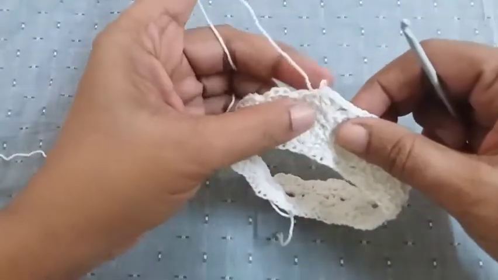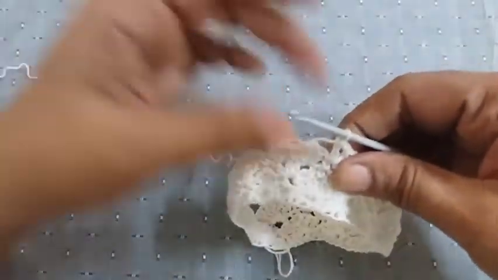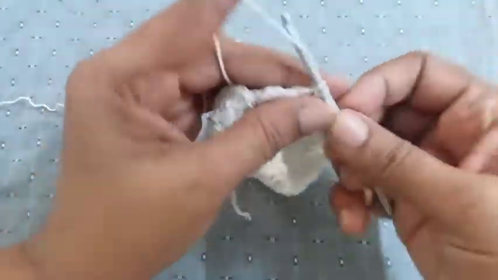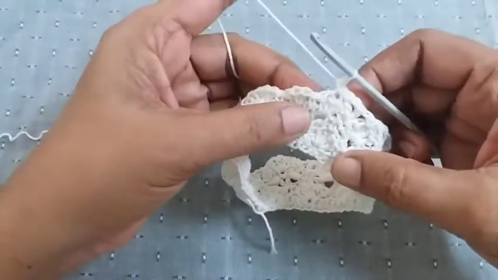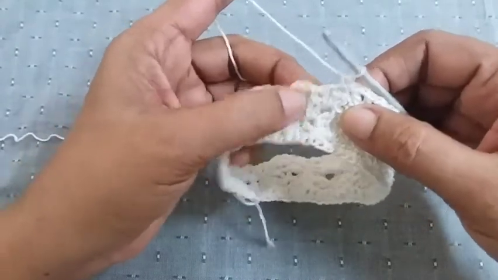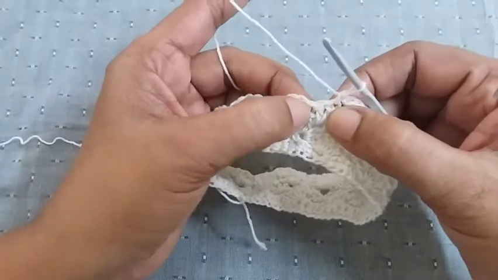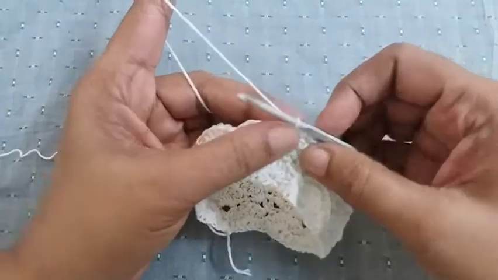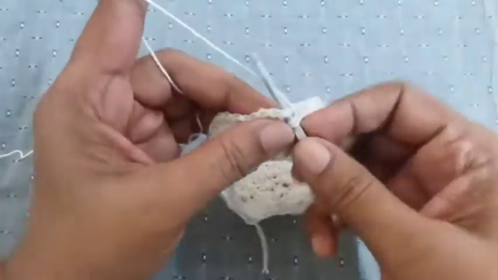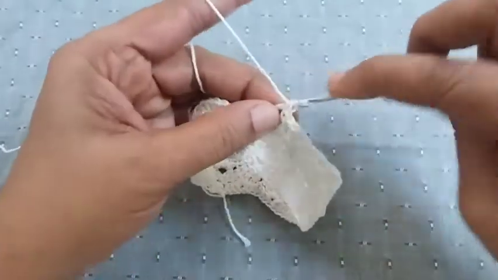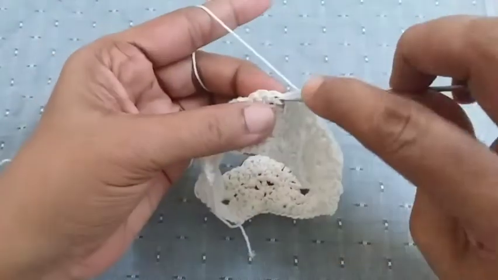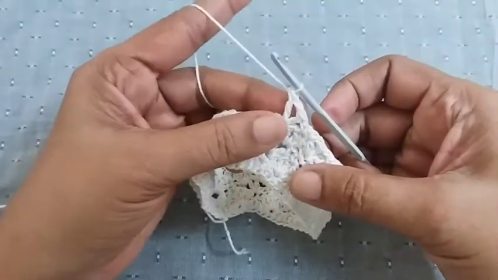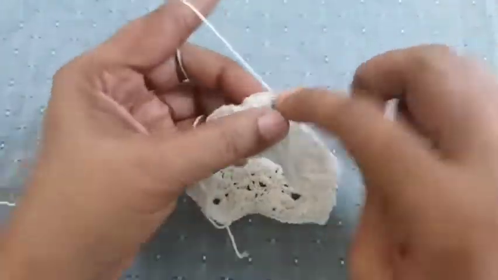Now, I forgot chain 1 there. Chain 1 and single crochet into the second stitch of that shell. There are only 3 double crochets. We made a single crochet into the second one. Now we didn't do chain 1, we are going to make 2 V stitches into that same point, the point between 2 small shell stitches. One, and now one more into the same point.